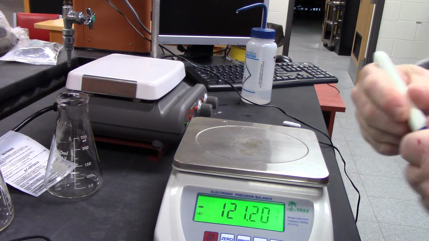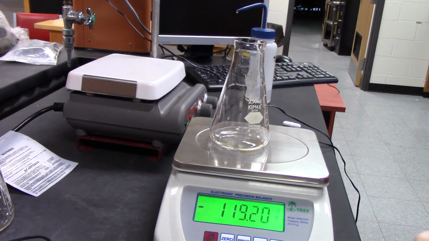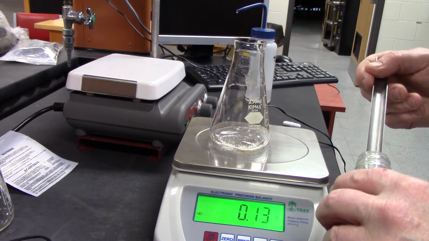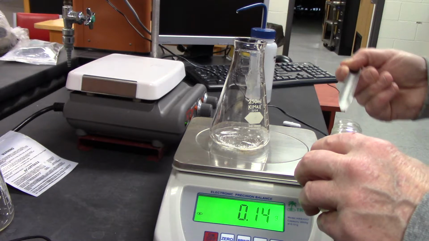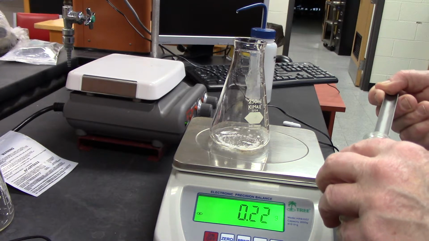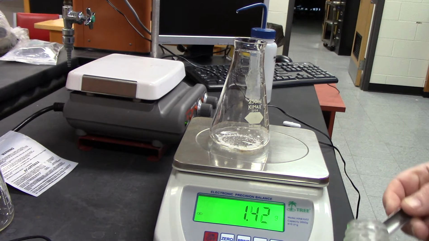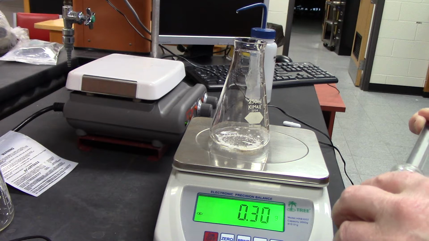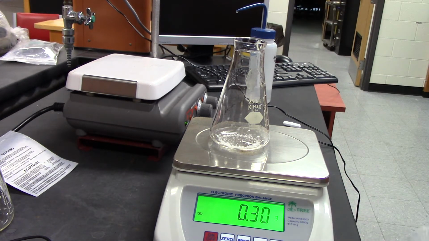Okay, number 2. Again, I'm going to zero it, and I add somewhere between 0.3 and 0.4. So number 2 is 0.32.